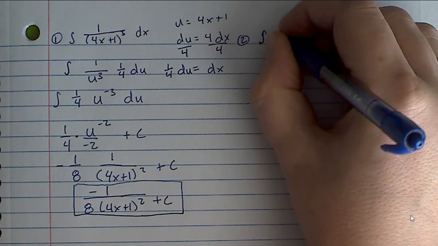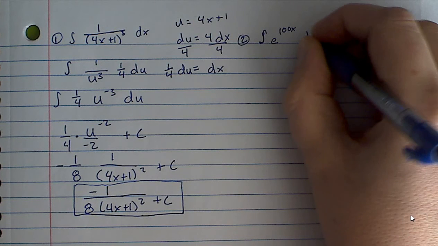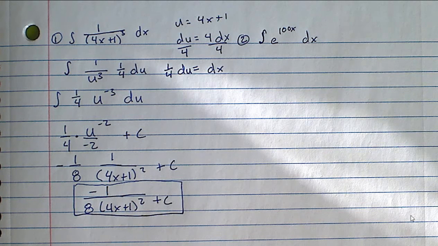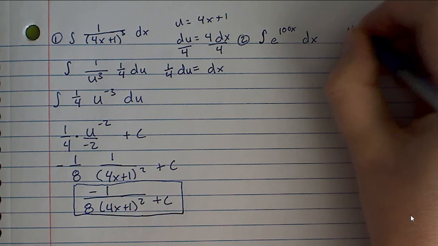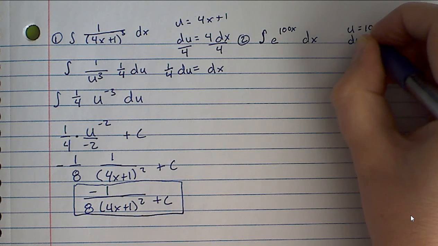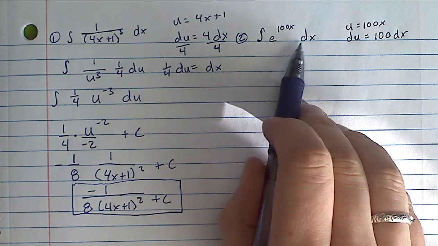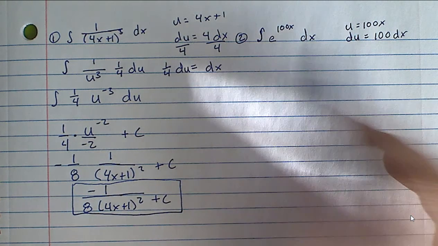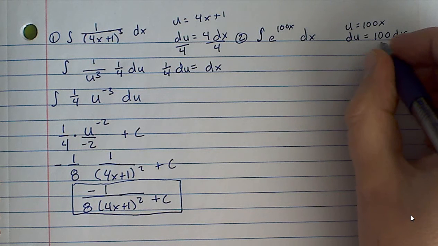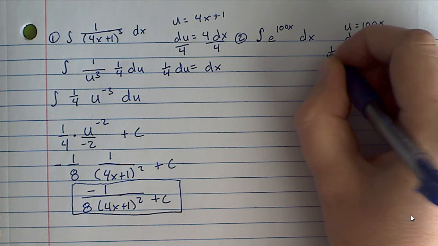So e to the 100x dx. The derivative of 100x is 100. So what do you think u should be? 100x. Great. So u is 100x, and then du is 100 dx. But we don't have a 100 dx in here. So we got to divide both sides by hundo. And then we get that dx is equal to 1/100th du.